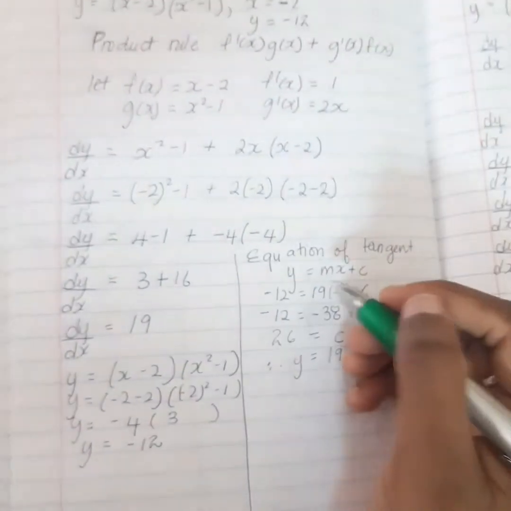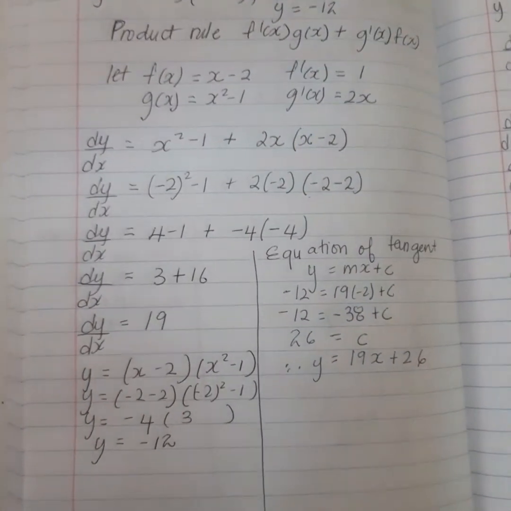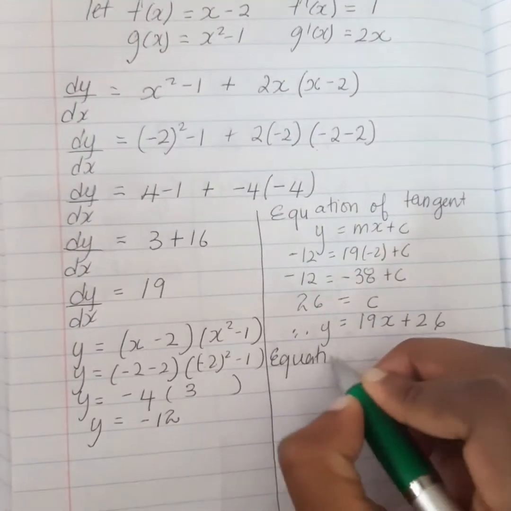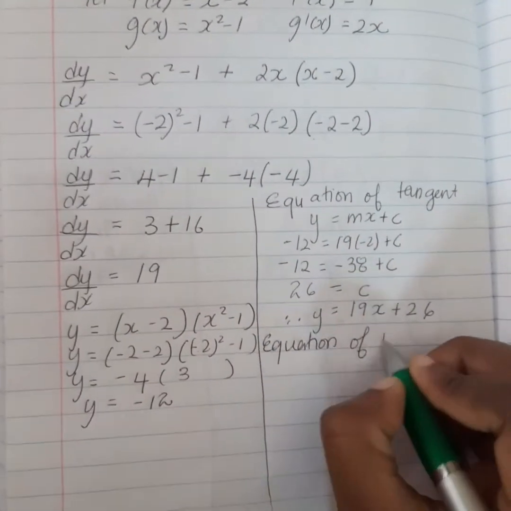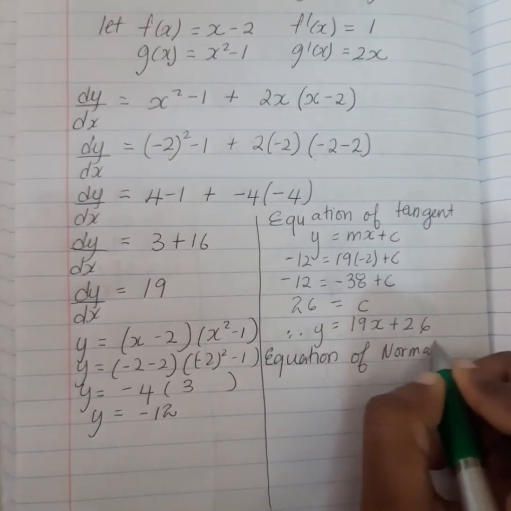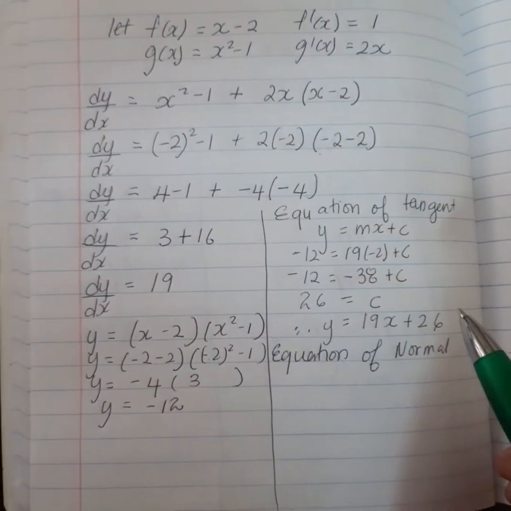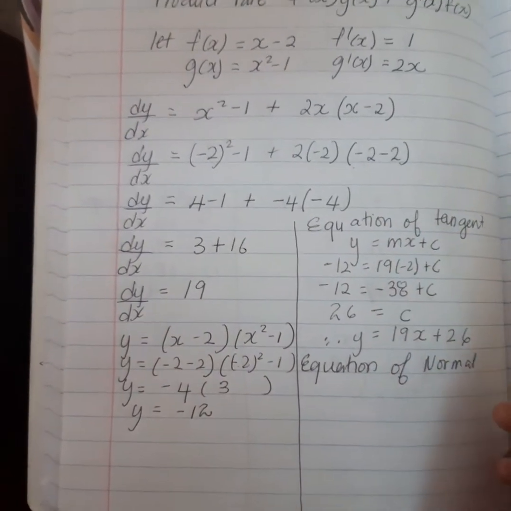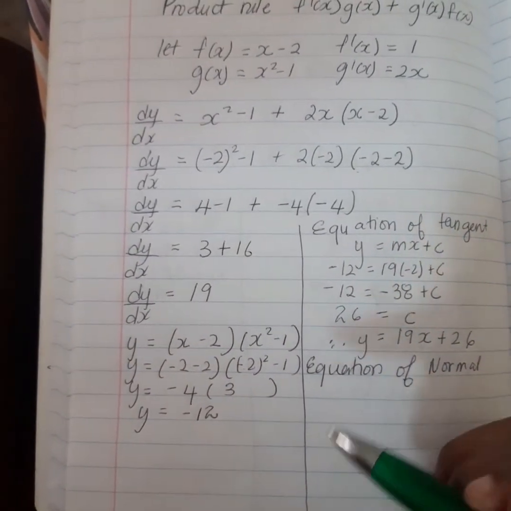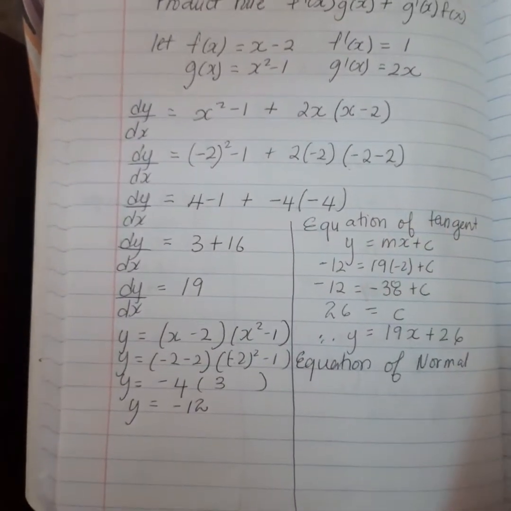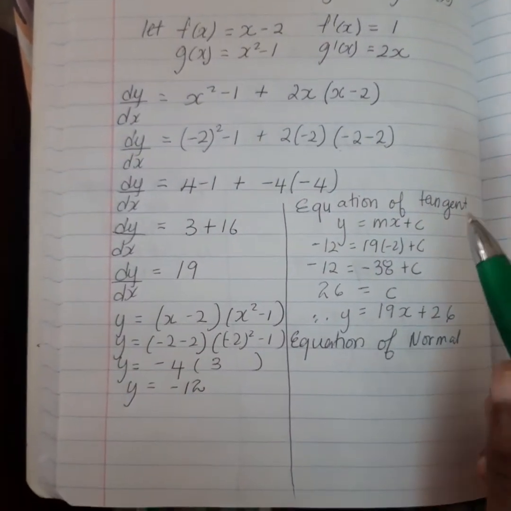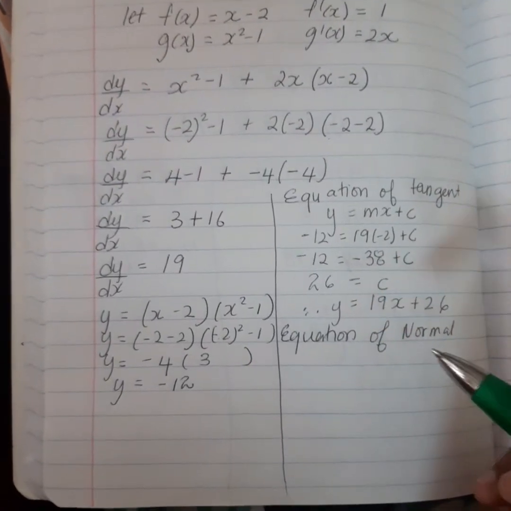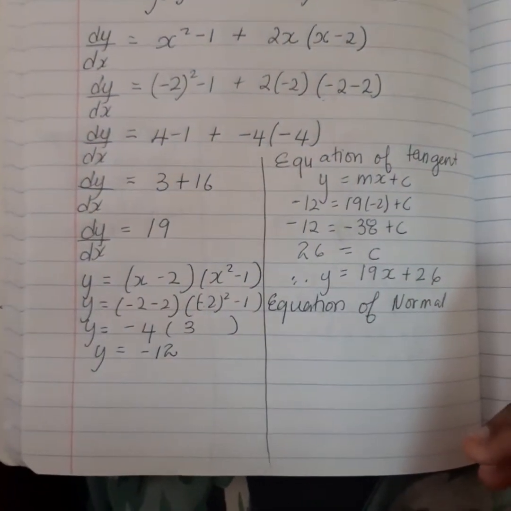Now we're going to continue finding the equation of our normal. Remember that the product of the gradients should be equal to minus 1 when they are multiplied. Since the gradient of the tangent is 19 and both are perpendicular, we should have our gradient equal to negative 1 over 19 for us to get a product of negative 1 when they are multiplied.